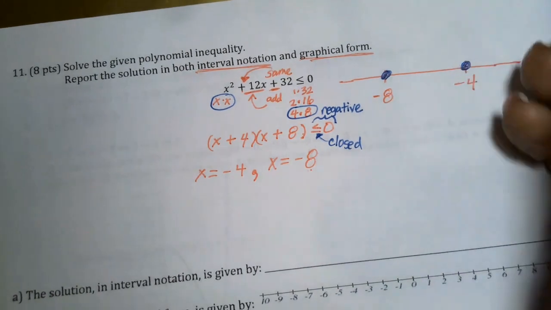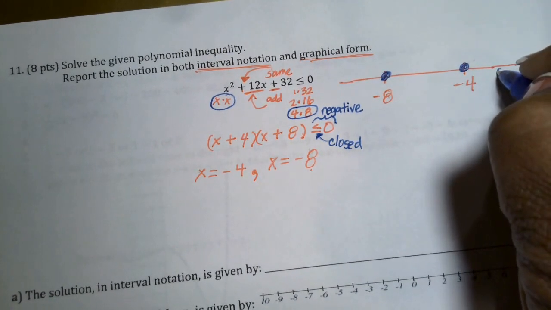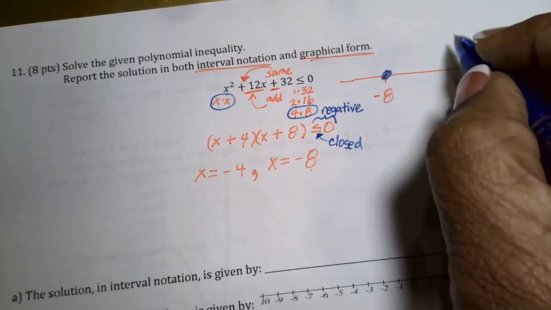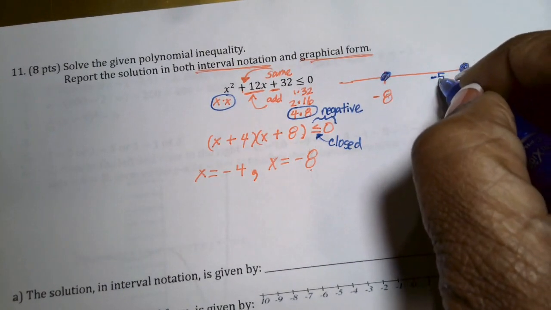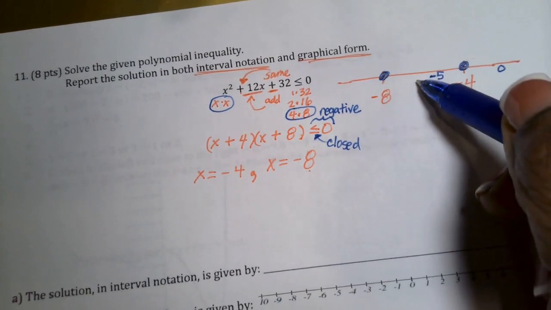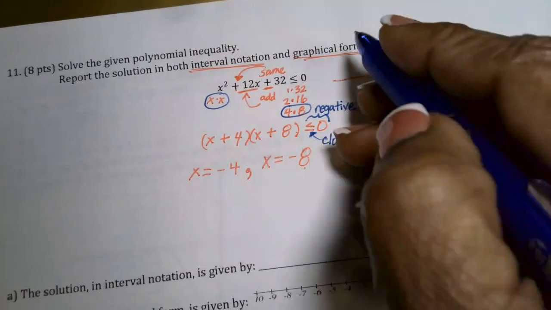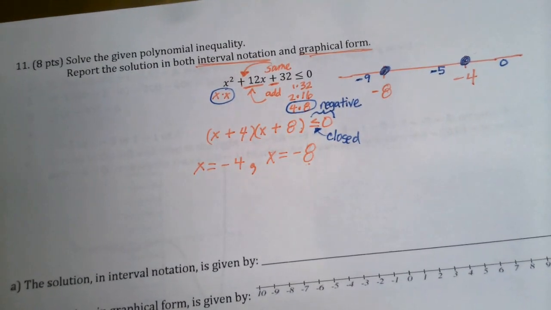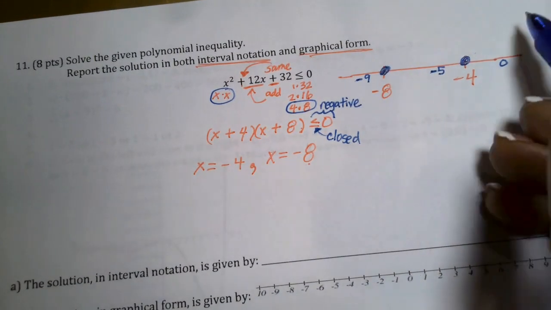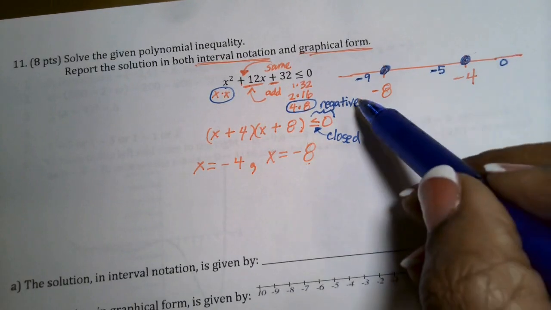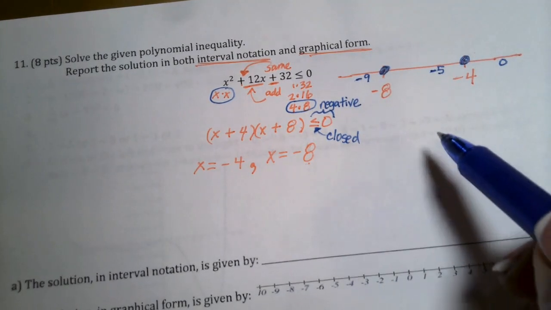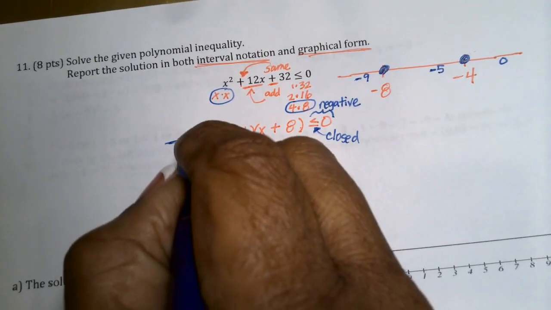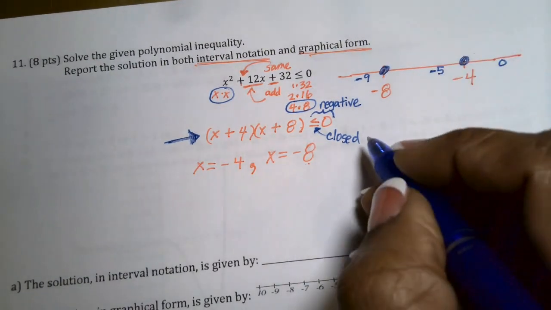So a number to the right of -4, the easiest number, one of my favorites, 0. Something in between these two negative numbers, I'm going to choose -5. I could have chosen -6, -7, -7.5, and I'm going to choose -9. So those are my 3 test points. So let's start with -9. So we have our factors here. And so we're going to replace x with -9.